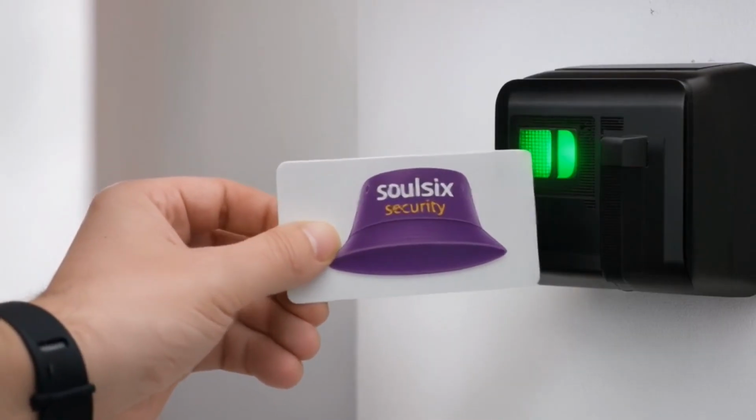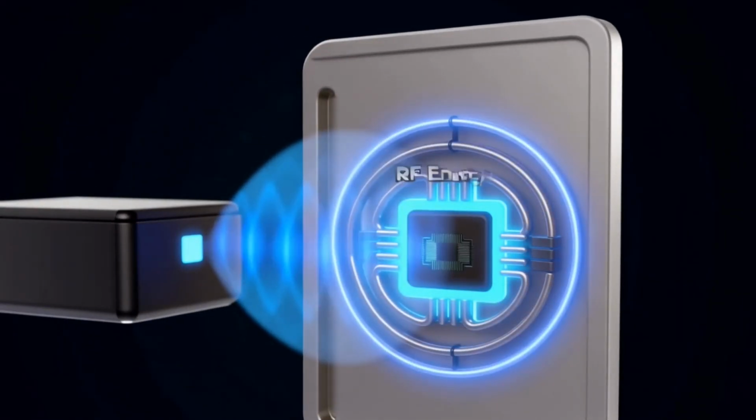When a card is presented, the reader powers the credential using radio frequency energy. Most systems operate in 2 common ranges: 125 kHz, traditional proximity cards, and 13.56 MHz, a smart card technology. The reader energizes the card, reads its identifier, and extracts the credential data. The reader then sends that data to the controller. The reader is not the brain, it is simply an input device, similar to a keyboard entering data into the computer.